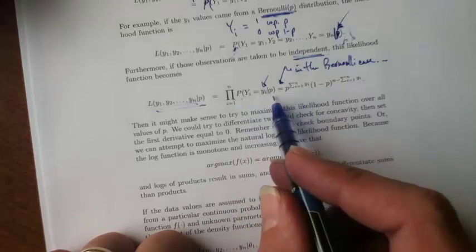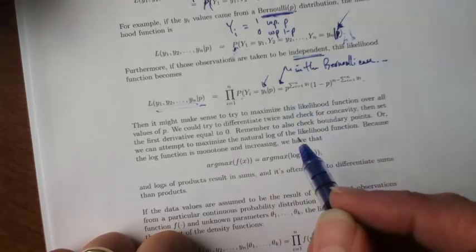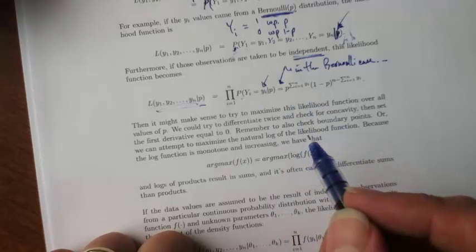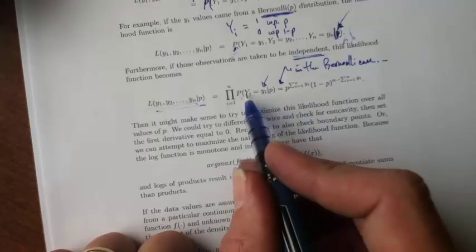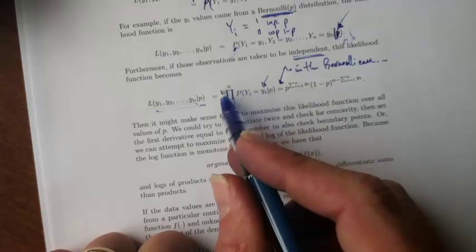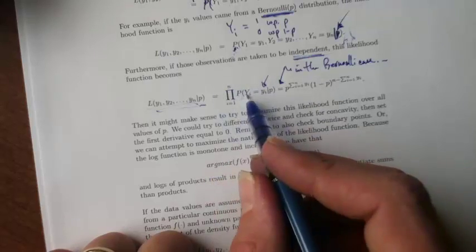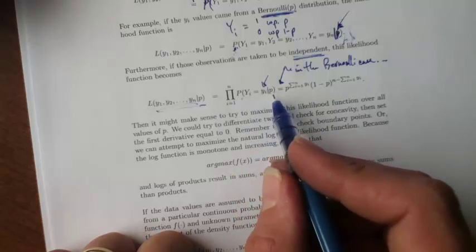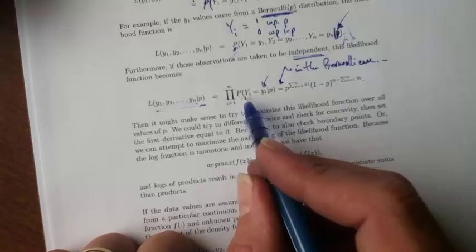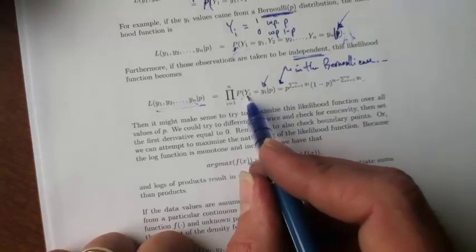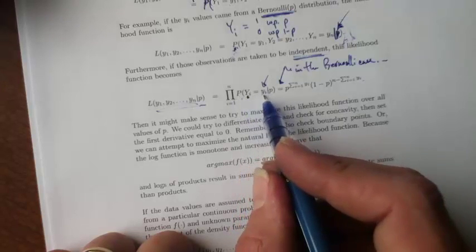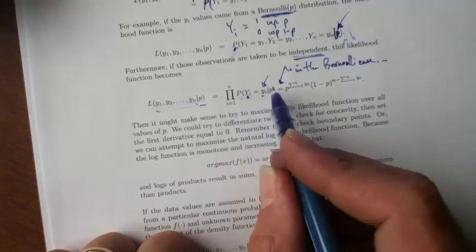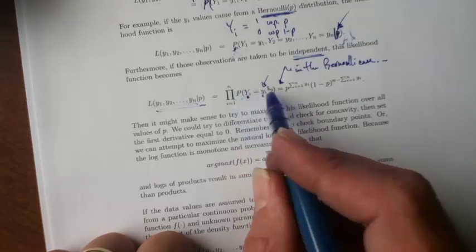You should be able to see that each one of these factors in this product will either be a p or a 1 minus p. Given the true value of the parameter, if this is a 1, then I get a p here. If this is a 0, it's 1 minus p.